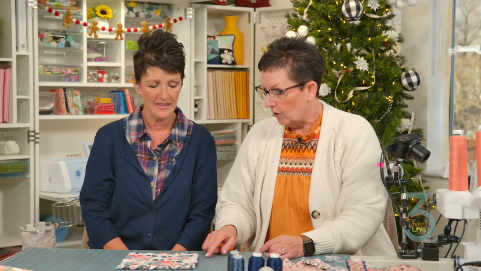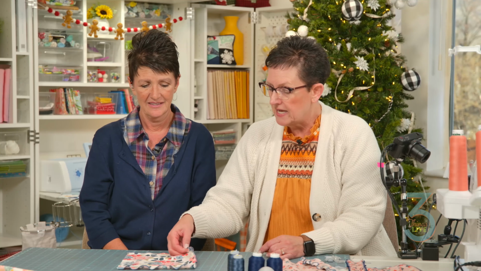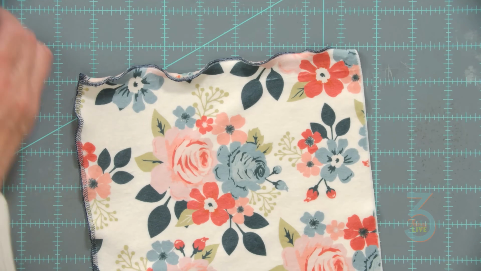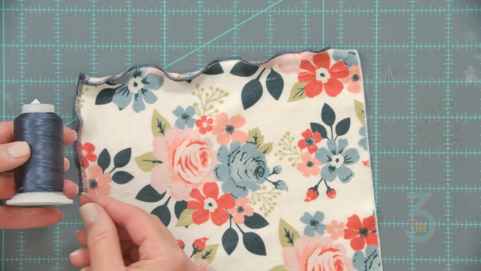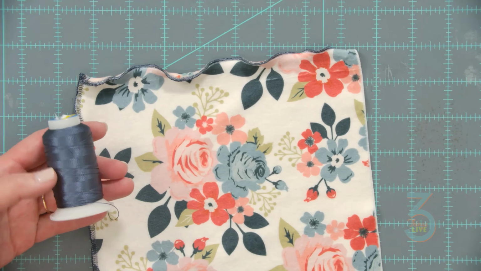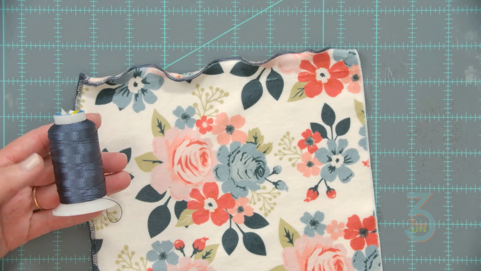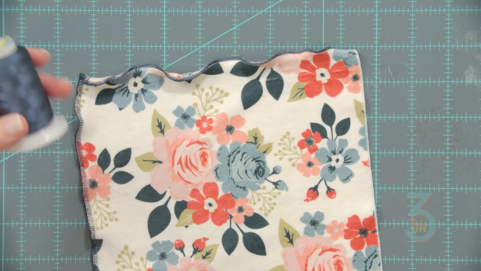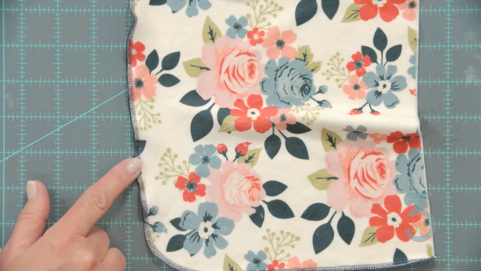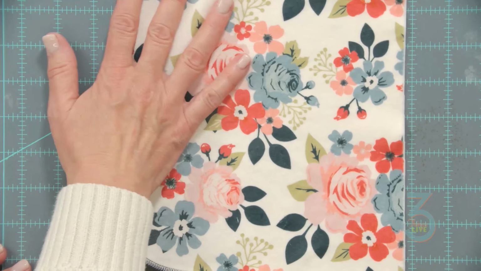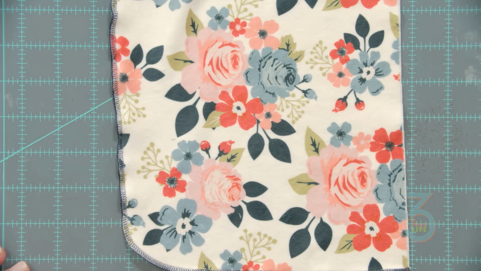Then I thought, okay, I'm going to try something else and do a narrow hem. I actually used this accent thread. It's a 12-weight, and it's really shiny, and it finishes it just really nice. So on this edge, I did the accent thread. And I also curved my edges, so I didn't make it straight.